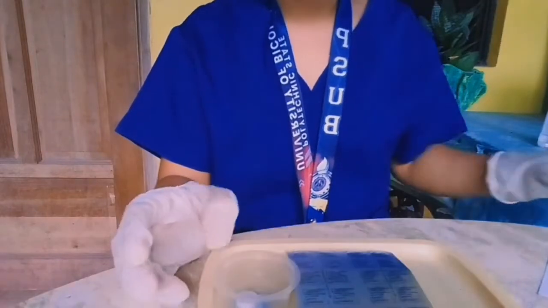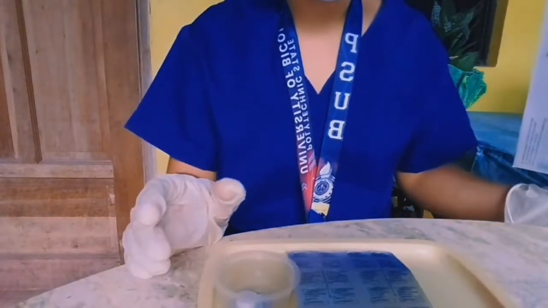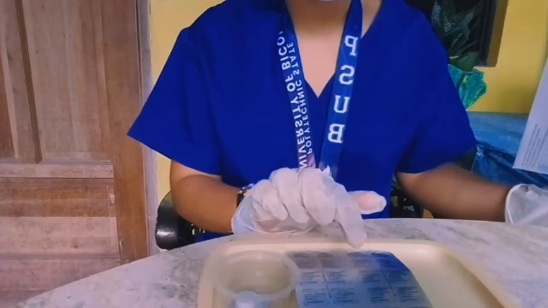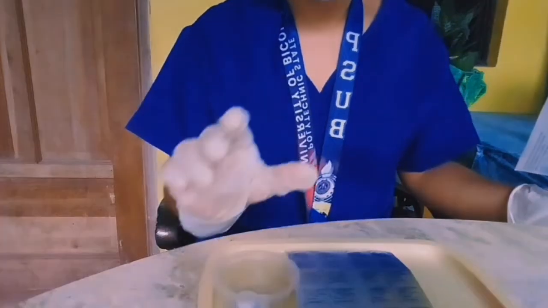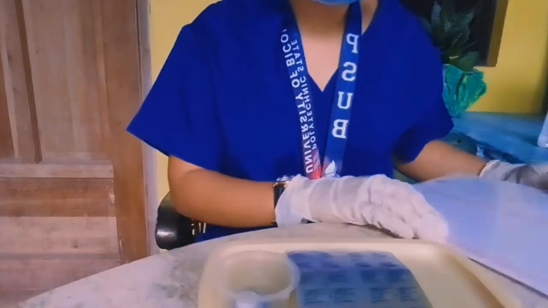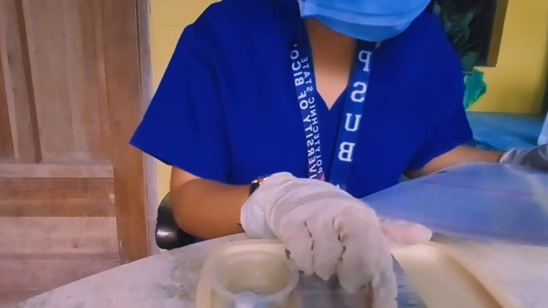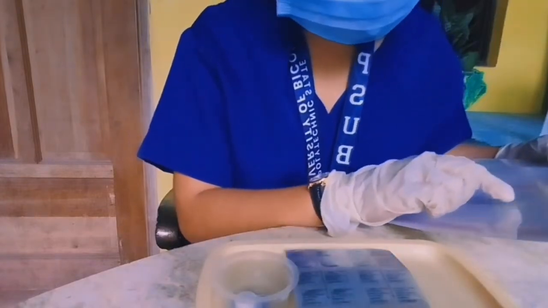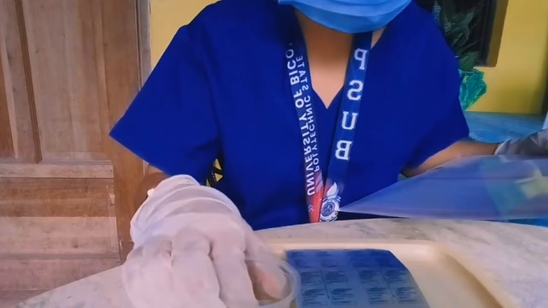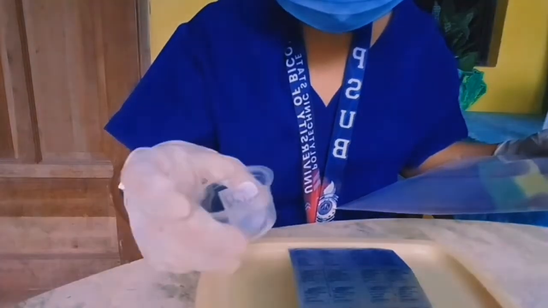Then we're going to recheck the label on the container before returning it to the storage place. So let's check. Paracetamol 200 milligram. Then only one. 200 milligram, okay.